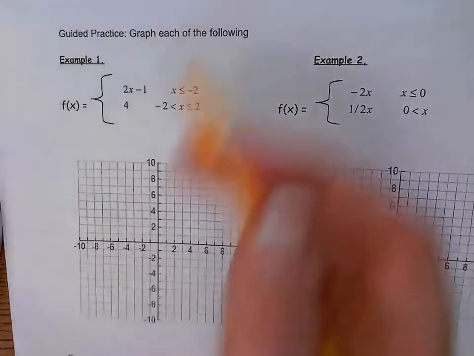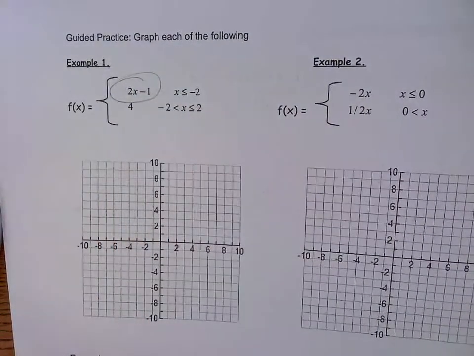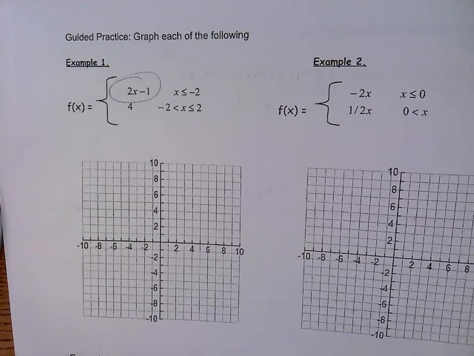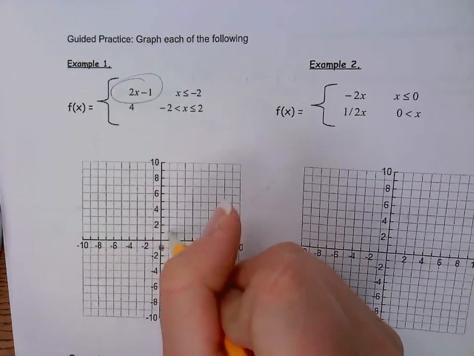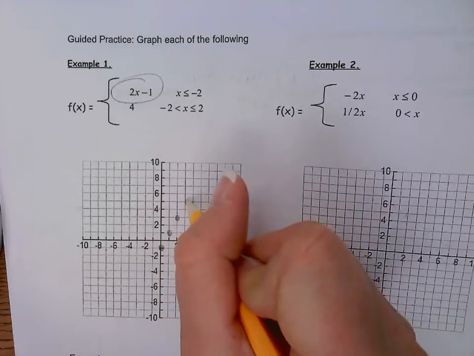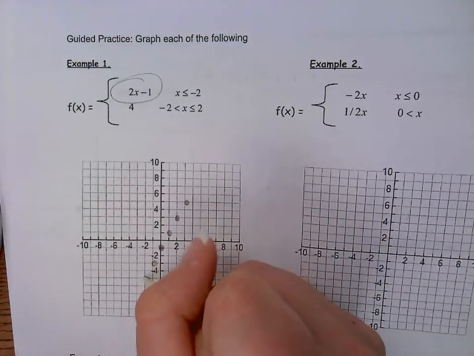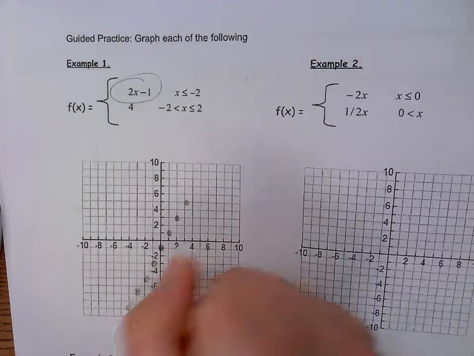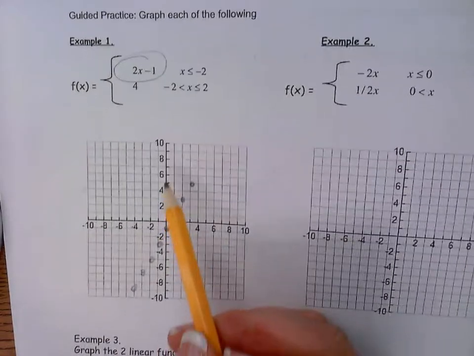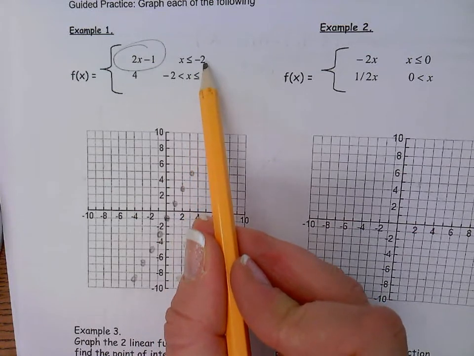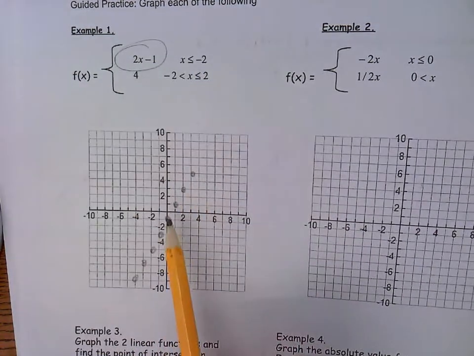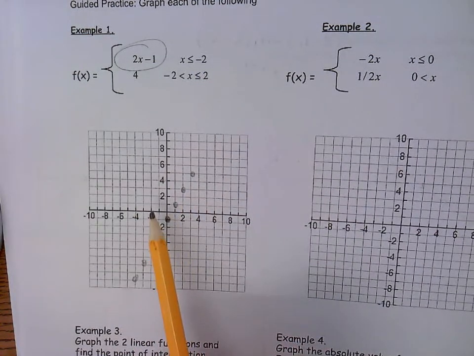So I just look at that first function, y equals 2x minus 1. So my y-intercept is at -1 and my slope is up 2 over 1. So I'm just going to dot some points and it says my x values have to be less than or equal to -2. So I have to go all the way to -2 on the x-axis.